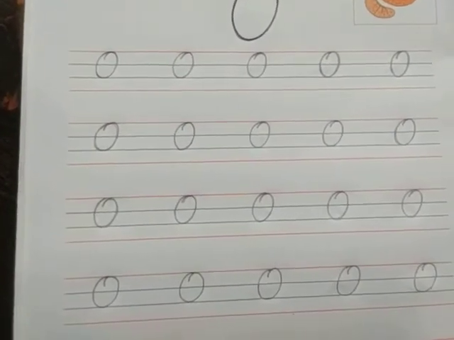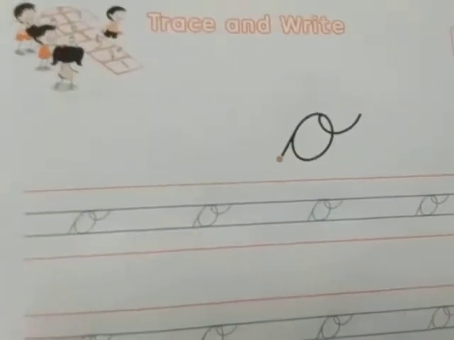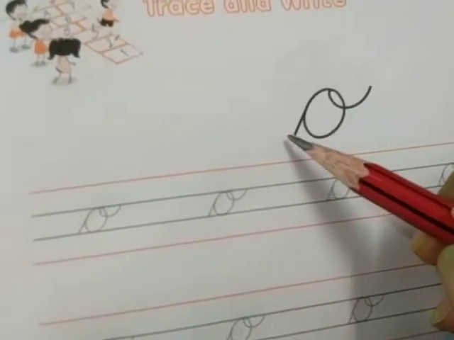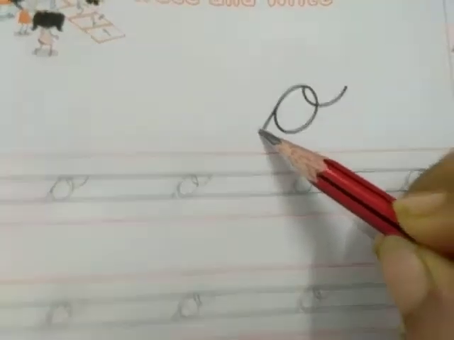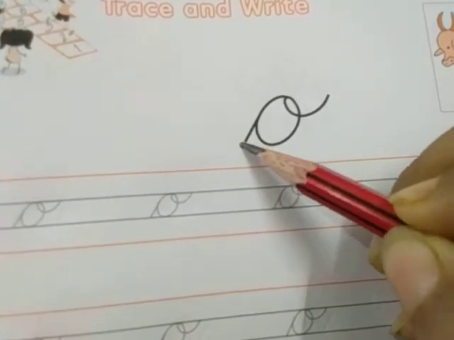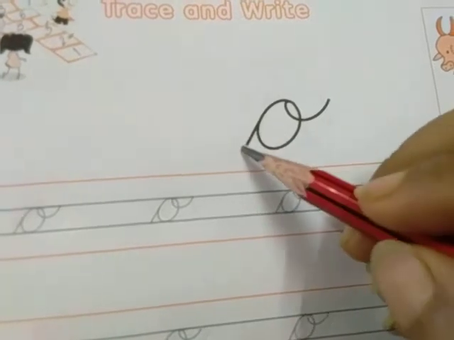Now we will be practicing and writing small letter O. Now see here, small letter O starts with the third line. Okay, it starts and goes like C.